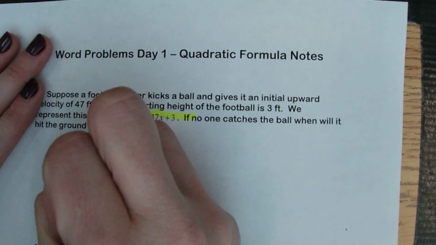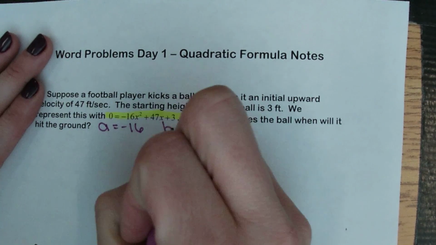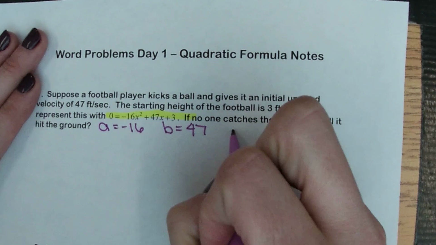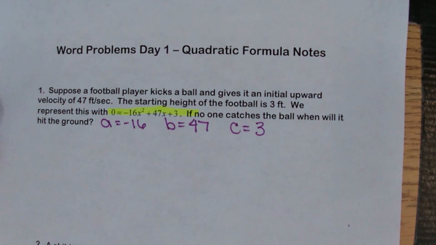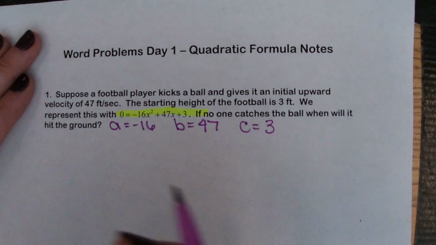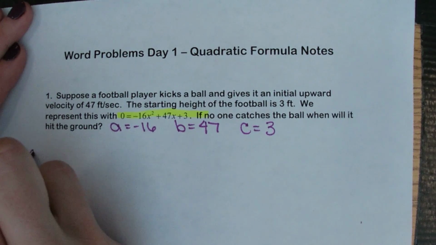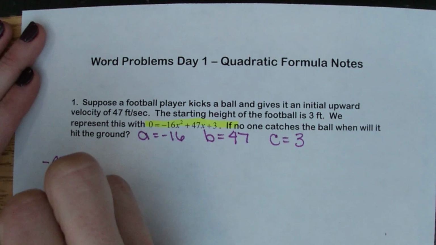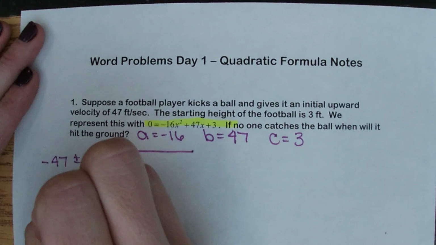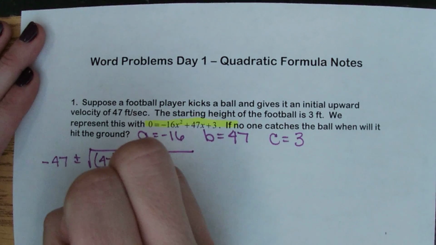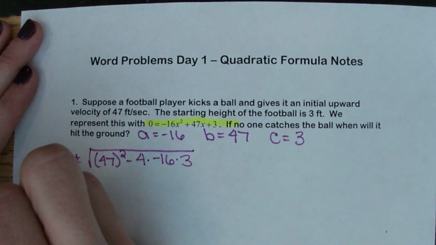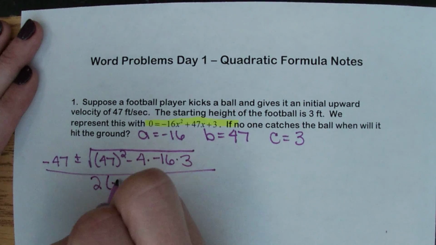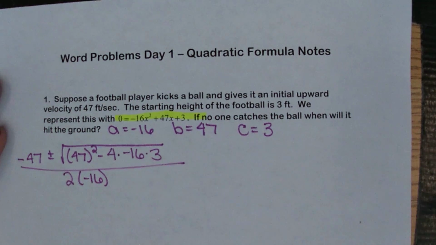So here we go. A equals negative 16. B equals 47. C equals 3. So at this point, we should know the quadratic formula. It is negative b, plus or minus the square root of b squared minus 4 times a times c, all over 2 times a.